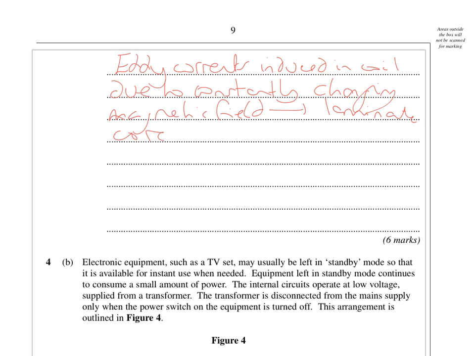You want to laminate the core, and that has the effect of essentially increasing the resistance, which reduces the eddy current. So essentially they are less effective, and those are going to be your key sources of loss in your transformer.